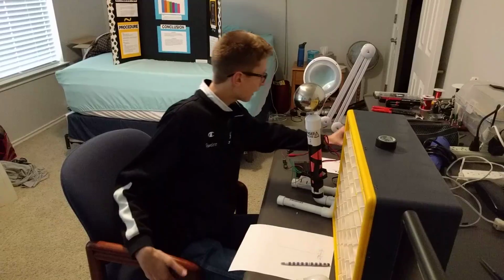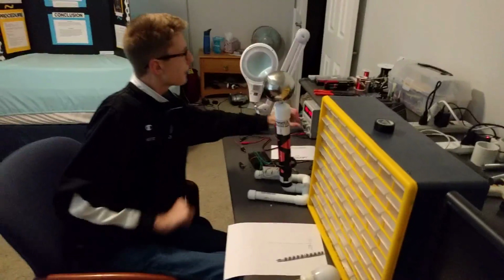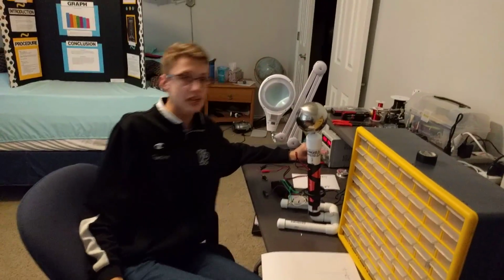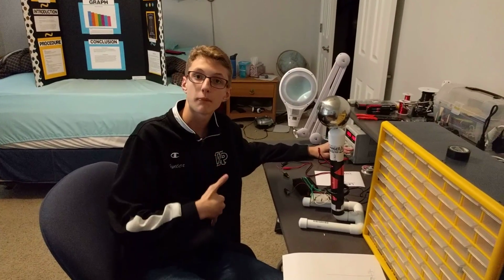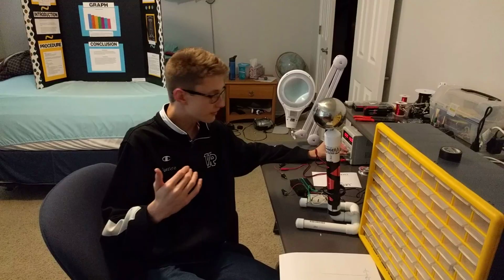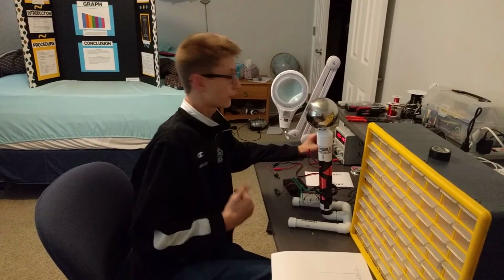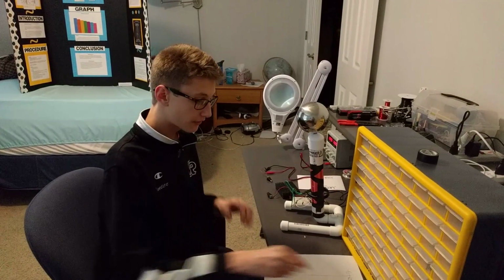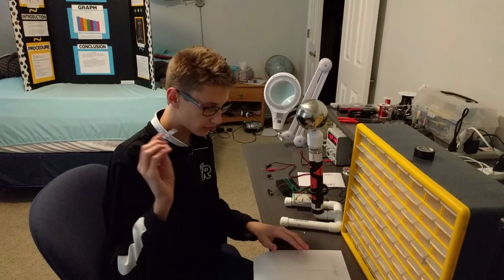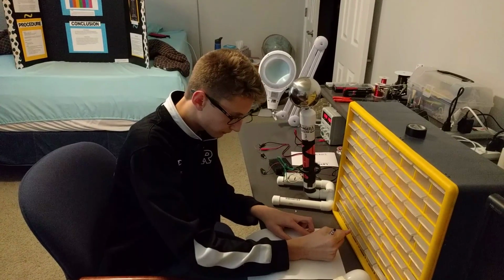Now, as I adjust the voltage, it's called the independent variable, because I change it, and I'm not measuring this. I'm changing it to affect what I'm measuring, and I'm measuring the range. So now we're at 28 volts. That's a difference of 4 volts. So we're going to mark that down on our table.